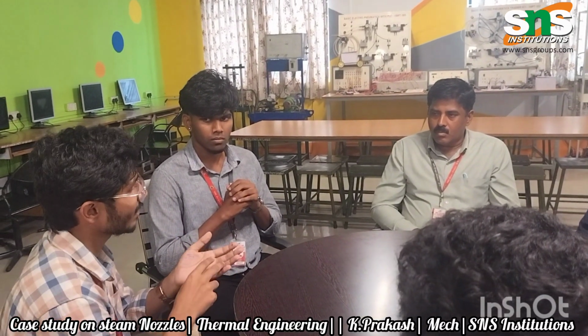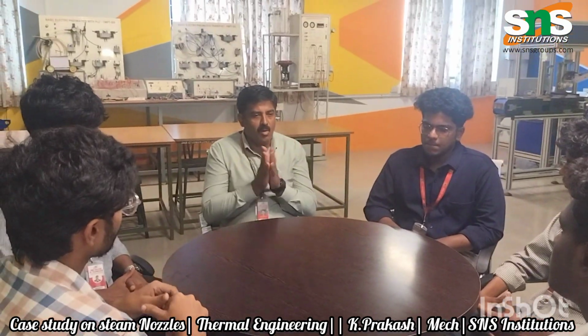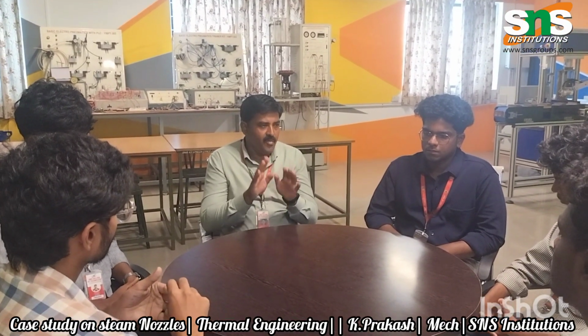The convergent-divergent nozzle is the important one we use in the turbine, because that nozzle increases the velocity of the outgoing steam, so the turbine moves faster. Normally without a nozzle the efficiency will be low. When you introduce a nozzle, the velocity increases and therefore the output becomes more.